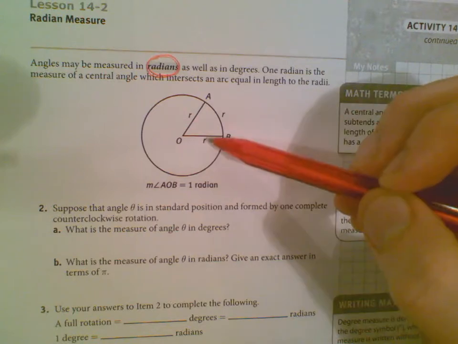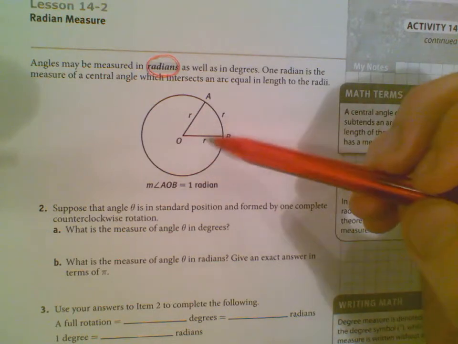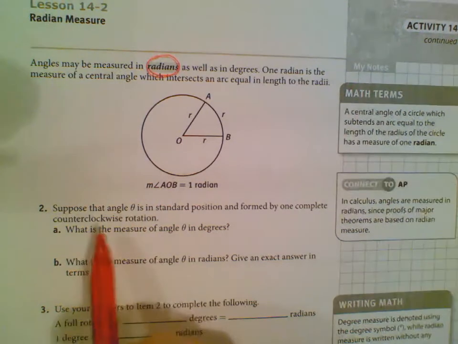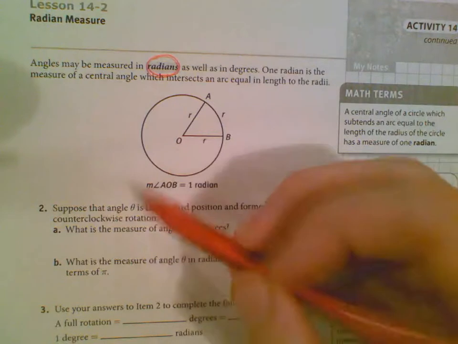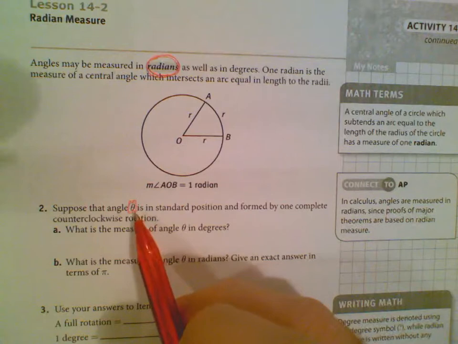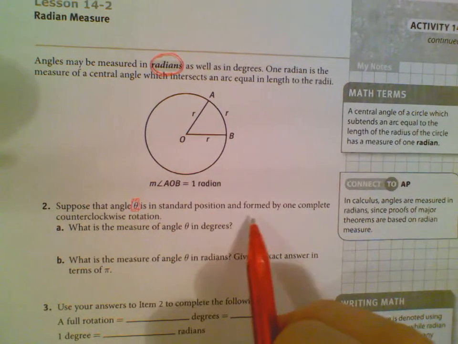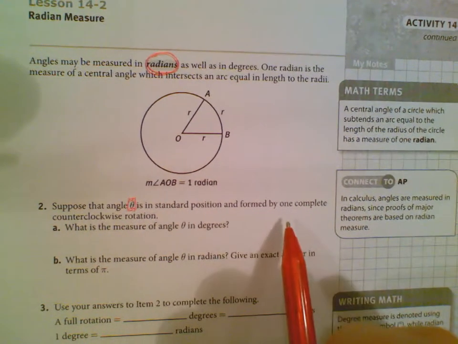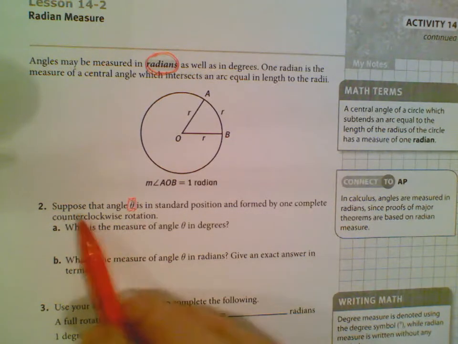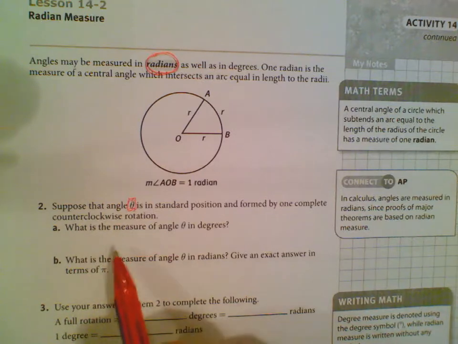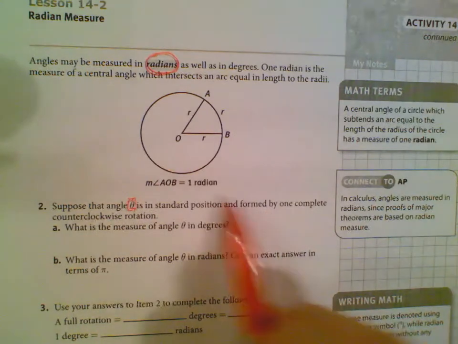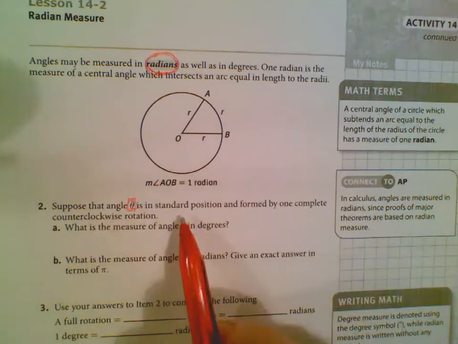We know a circle is 360 degrees. Do we know what it is in terms of radians? Suppose there's a symbol we're going to use for the angle. Get used to that. That's the new X for angles. It's in standard position, which we learned about last unit, and is formed by one complete counterclockwise rotation. Counterclockwise, we know that means positive. What's the measure of the angle? All the way around, counterclockwise. That's 360. Counterclockwise, that's positive.